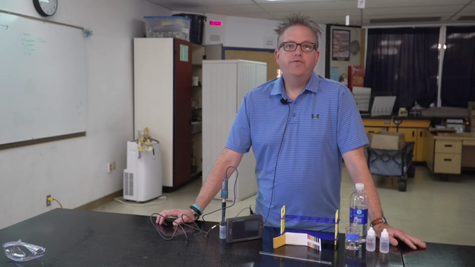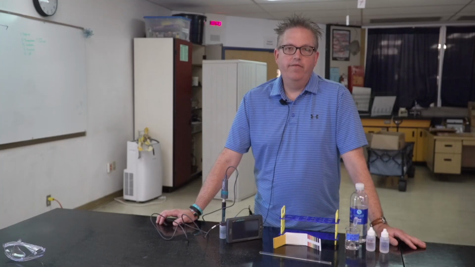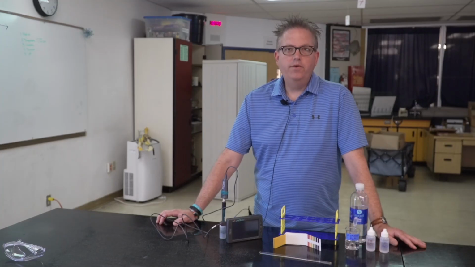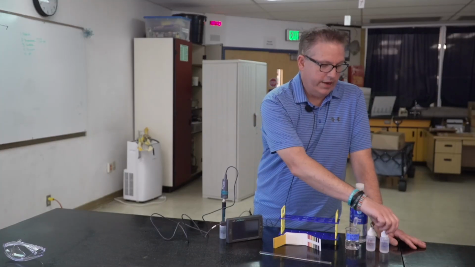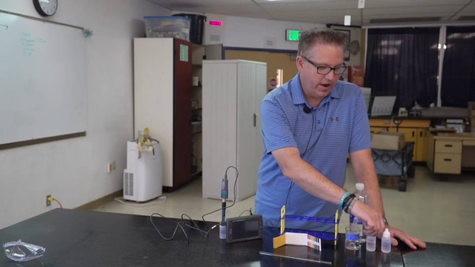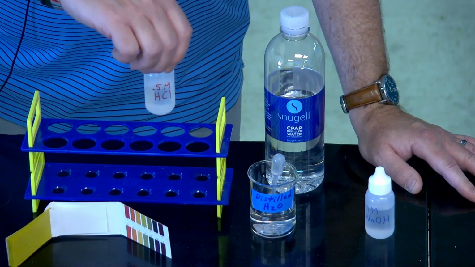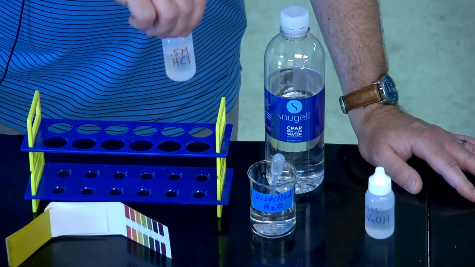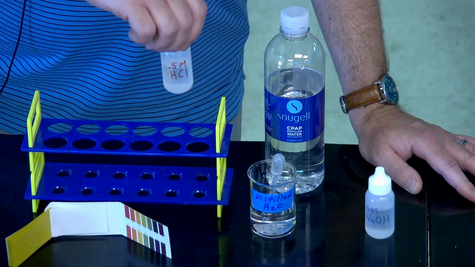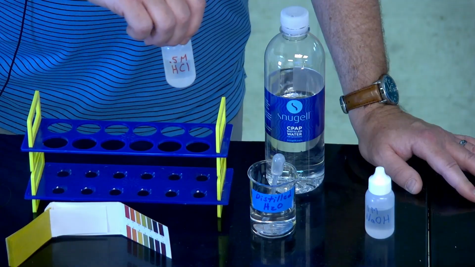So for the pH variable in the enzyme investigation, what we do to create a range of different pHs in each of the test tubes is, in order to create an acidic environment, we will use varying amounts of hydrochloric acid, and we do that by adding a certain number of drops to each of the test tubes that we want to create an acid environment in.